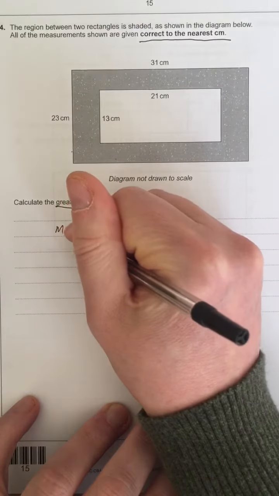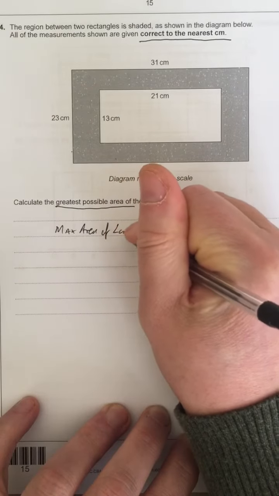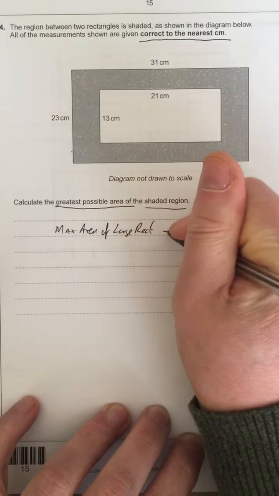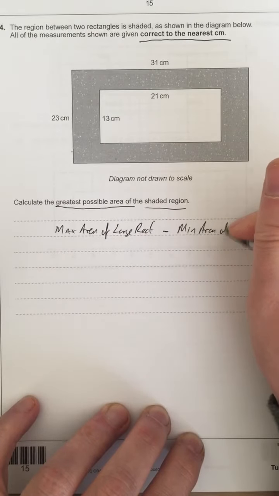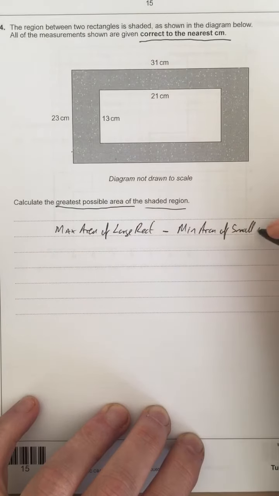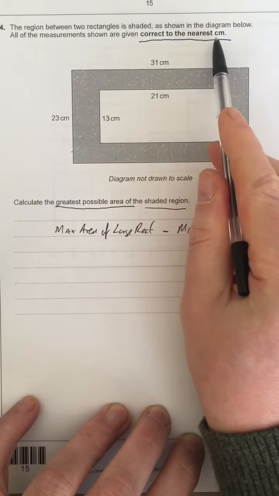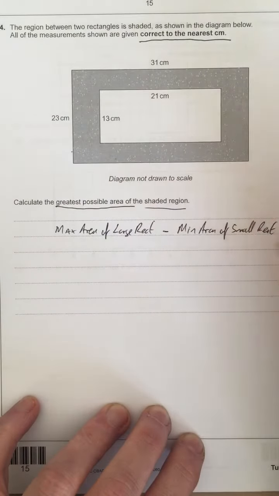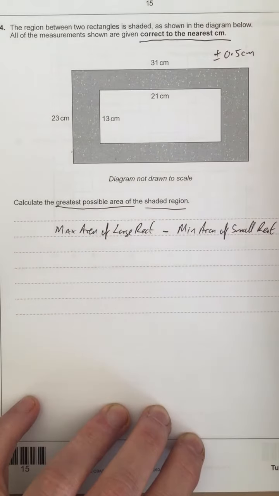So we want the max area of the large rectangle and take away the minimum area of the small rectangle. Okay, so if these are to the nearest centimetre, it's plus or minus 0.5 centimetres to each measurement.